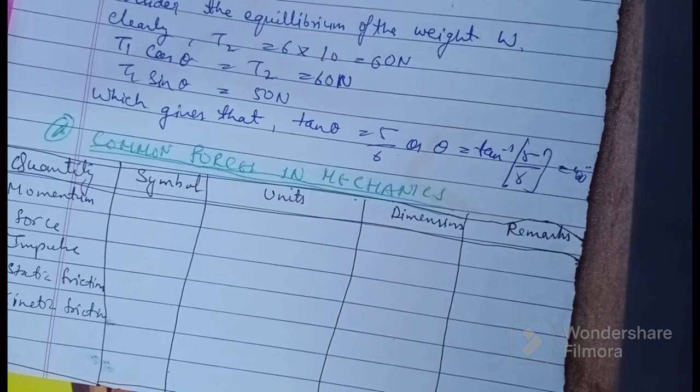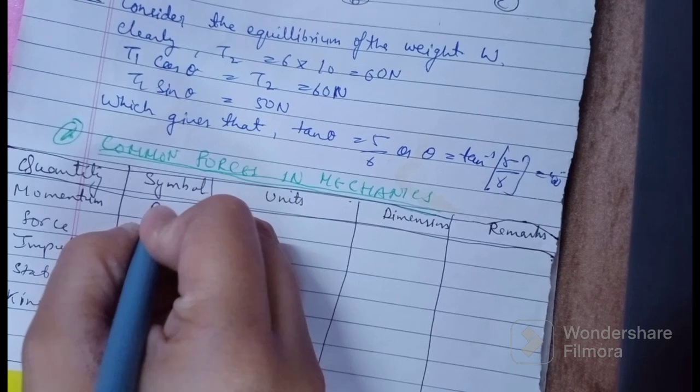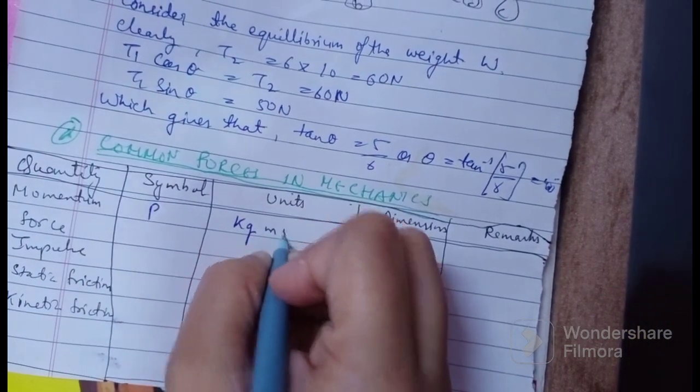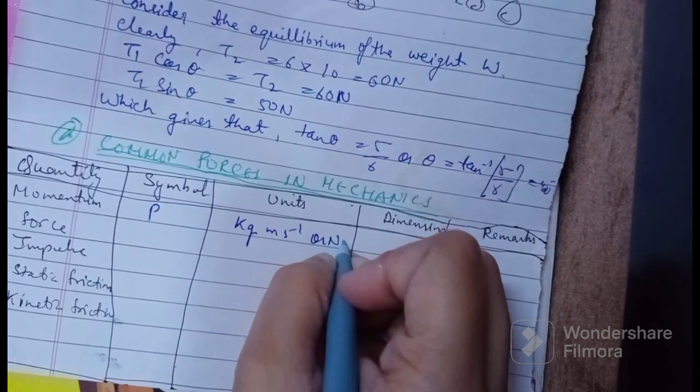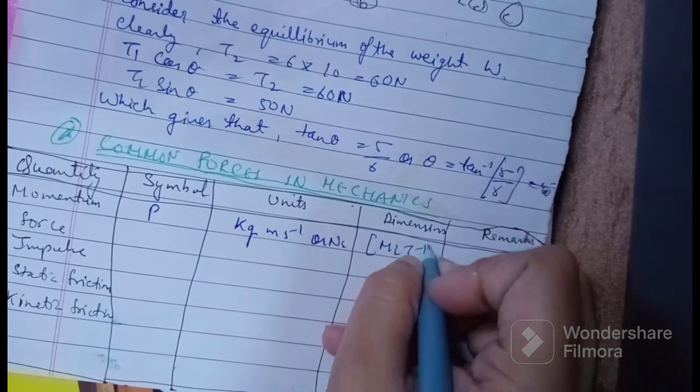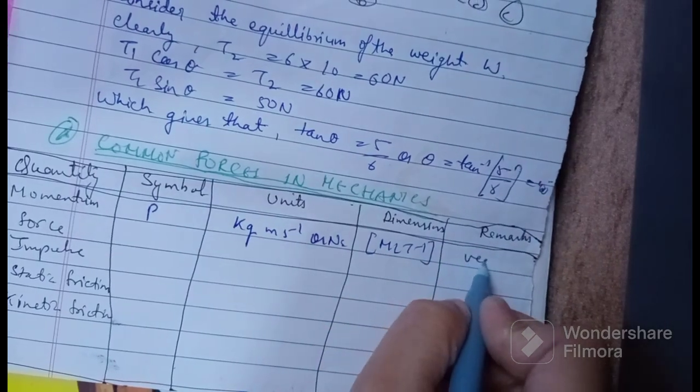For momentum, the symbol is P. The unit is kg meter per second, or newton second. The dimension is MLT inverse. The remark is that it is a vector.